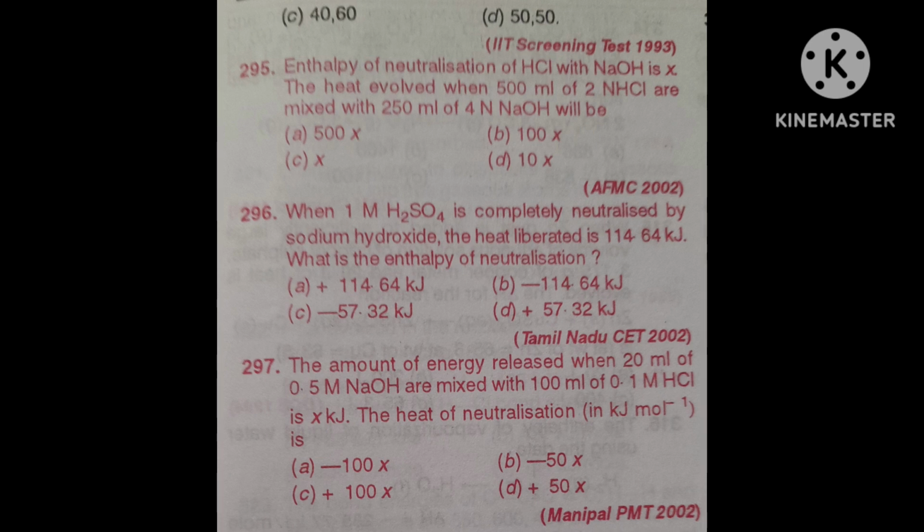Again I am repeating the question. The amount of enthalpy released when 20 ml of 0.5 M NaOH is mixed with 100 ml of 0.1 M HCl is x kilojoule.